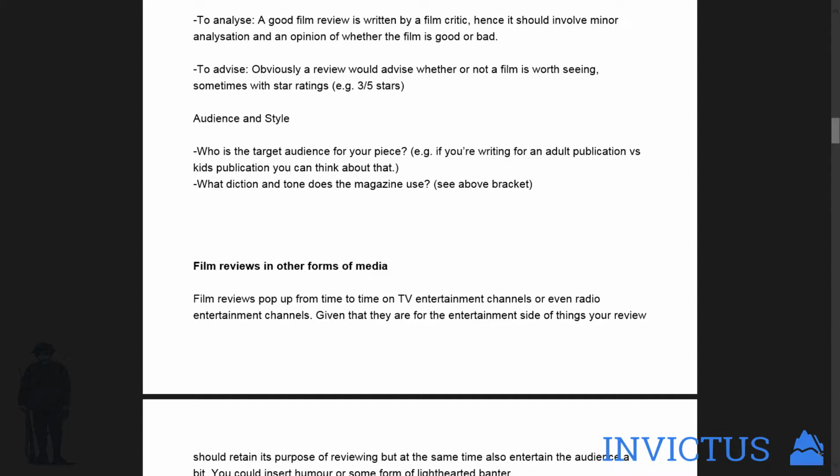To advise, obviously, should the audience see the film or should they not see the film? Sometimes you have ratings, so like 3 out of 5 stars or something like that. You can keep that in mind.